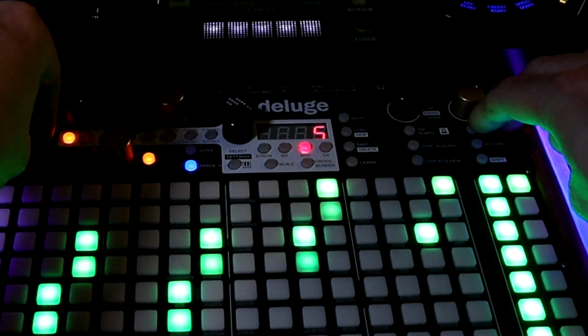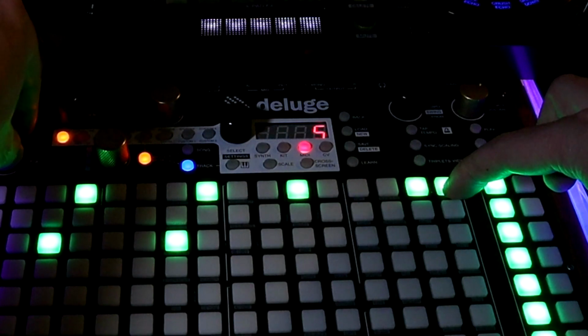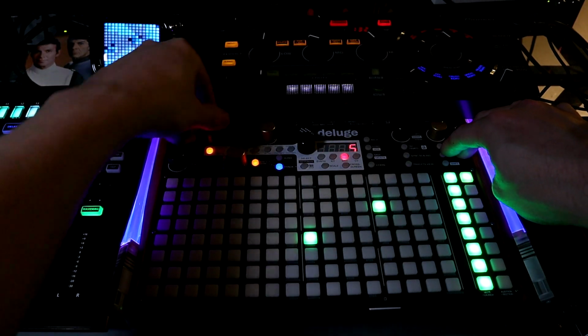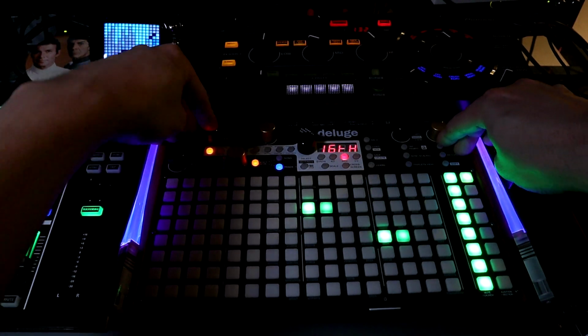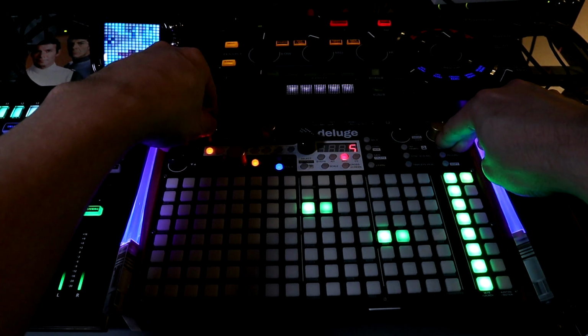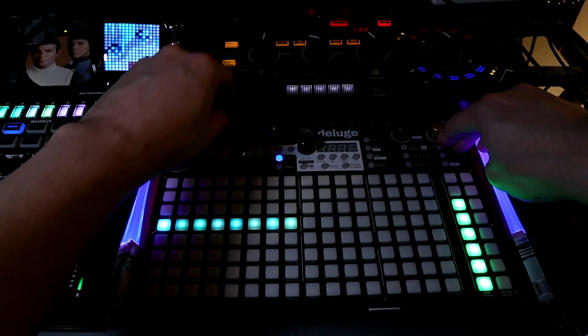That last note, I want it to change to right there. So let's just listen to that part. Zooming in, bar 4, left-right knob, press play. Okay, so I like that.